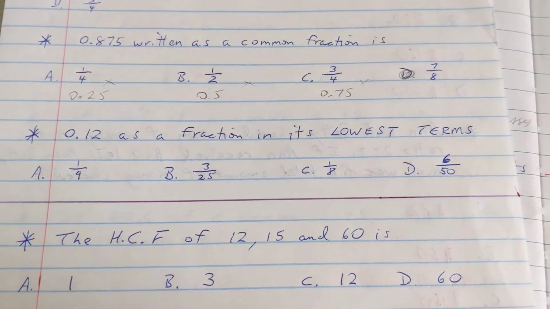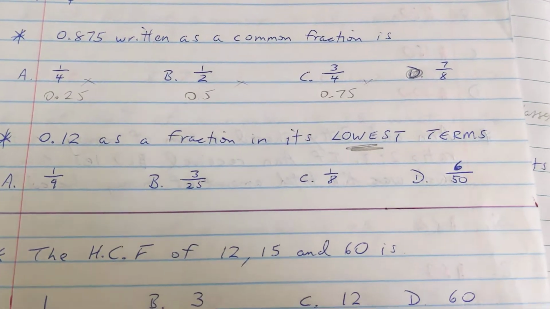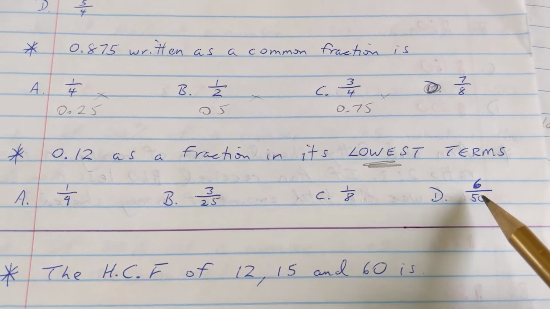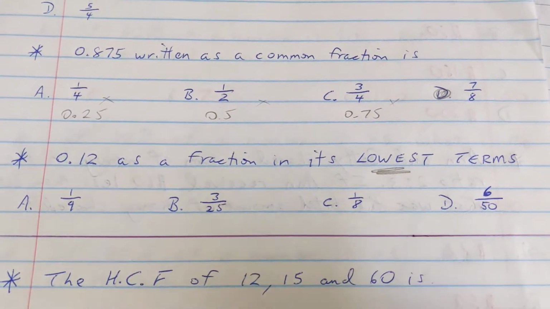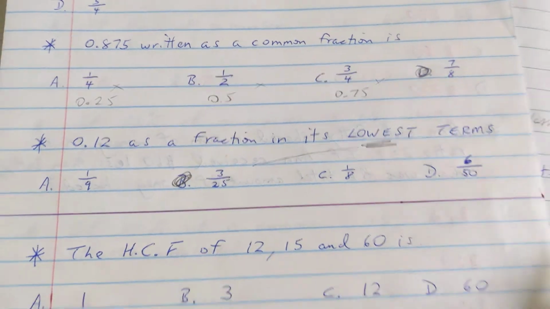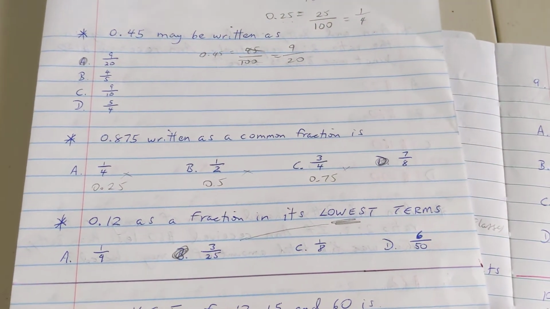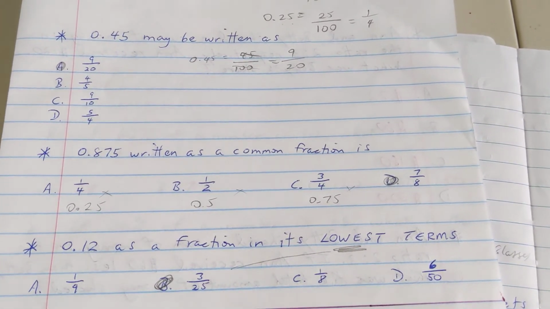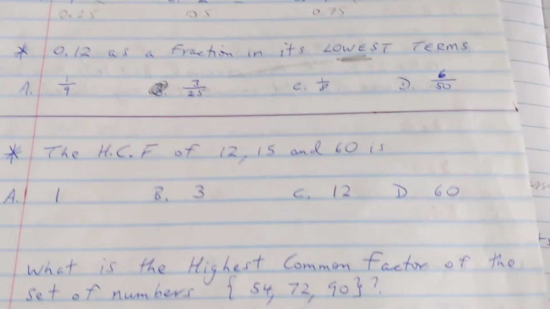Same idea here, you have to pay attention to what they're asking for in this one. Lowest terms means until it can't break down anymore. So even though 12 out of 100 could break down to 6 out of 50, 6 and 50 still have a 2 that could break down into it. So the lowest terms would really be 3 out of 25. So these are 3 common questions on changing decimals to fractions, but they could have more as well, but at least you know how to do it now.